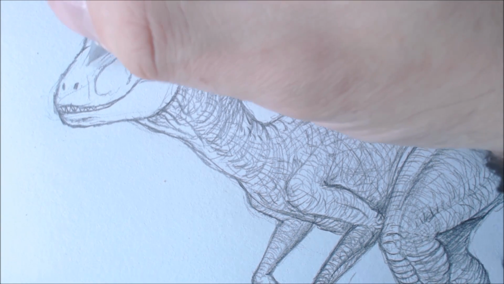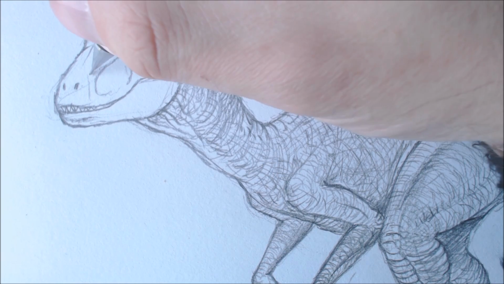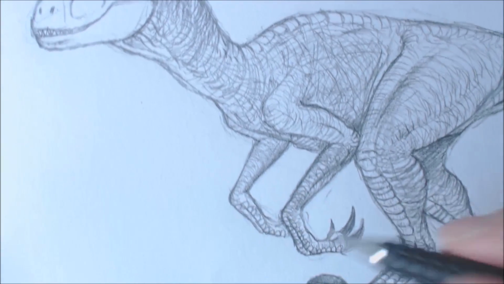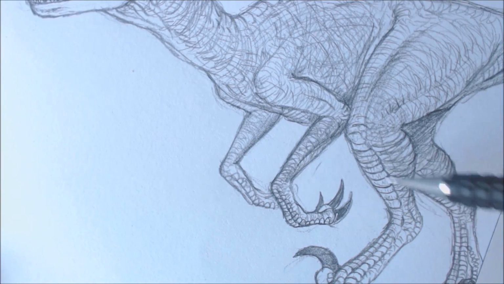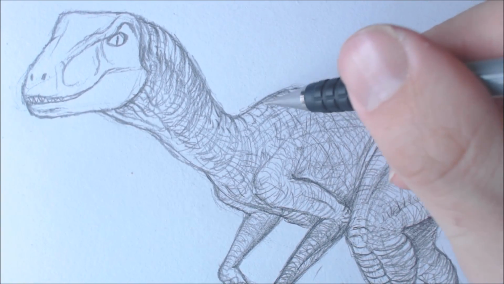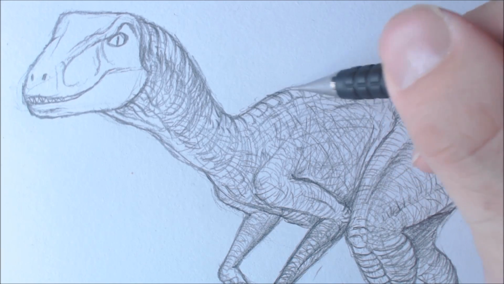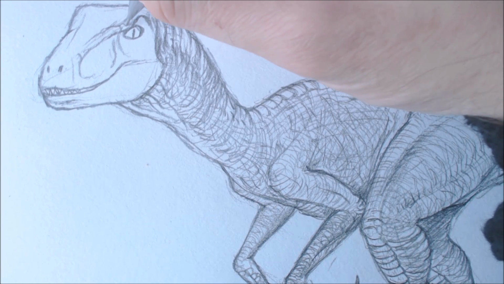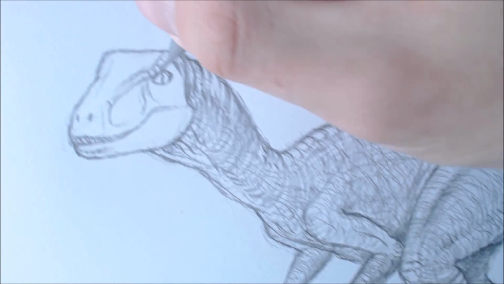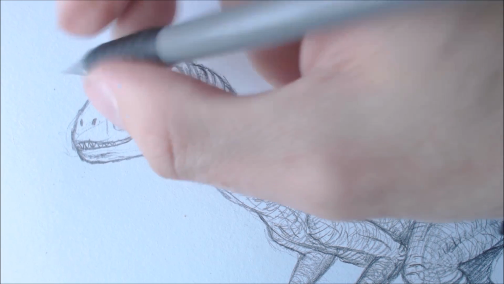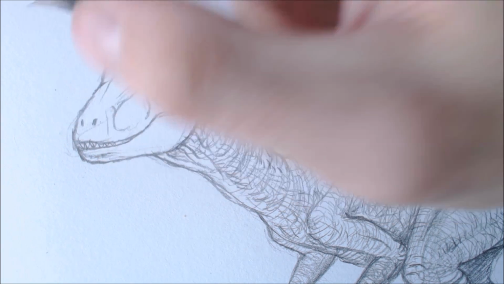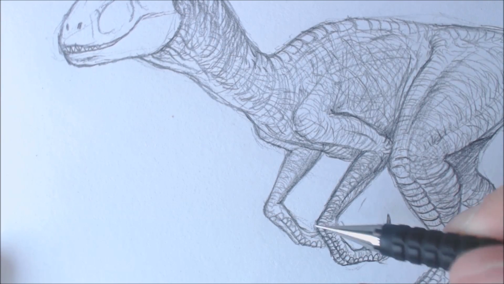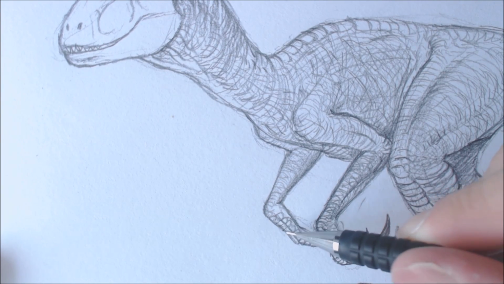So now around here and around here, anywhere there's a sort of hard ridge is where I usually put in more firm defined scales. So we'll do that around here. Around the mouth, there are basically these sort of finger scales.